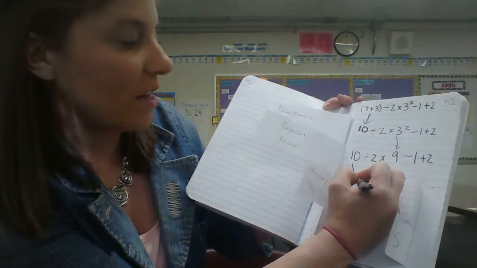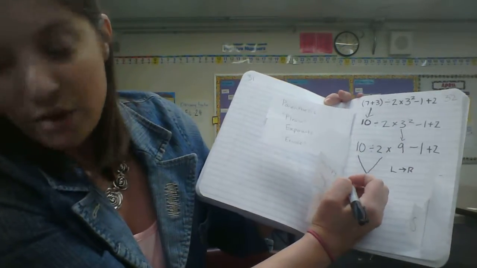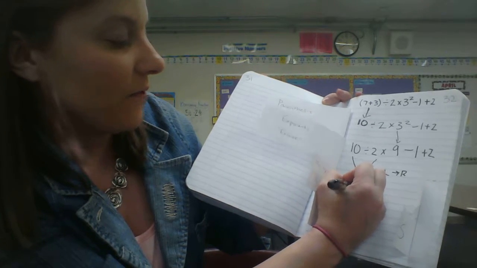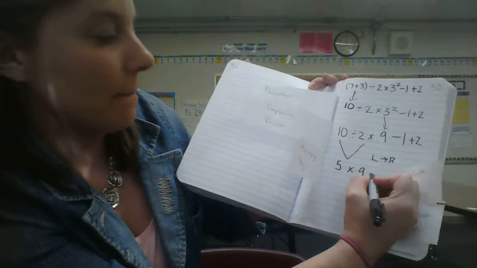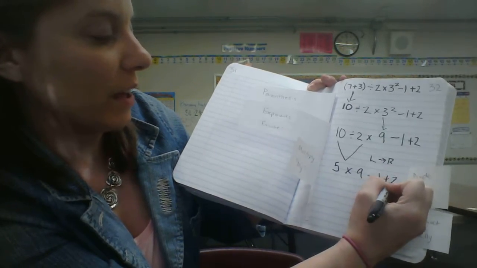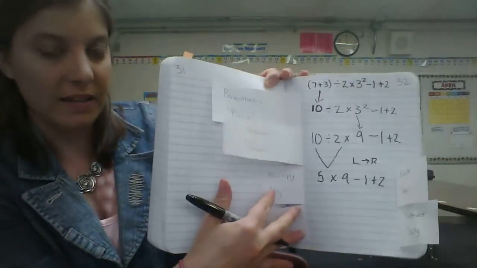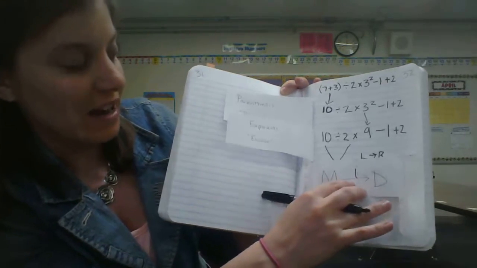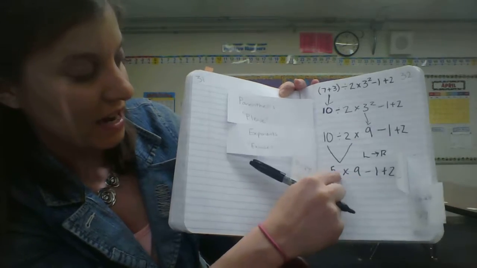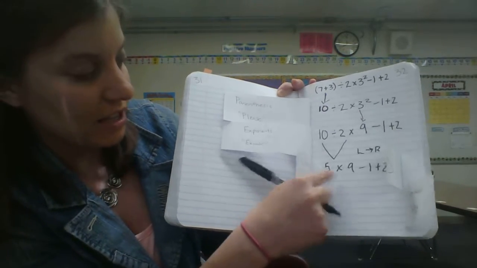I always like to draw these carrots. So we're going to go 10 divided by 2 is 5. Rewrite everything. Times 9. Minus 1 plus 2. Okay, so a second to copy that down. Now you'll notice I still have more multiply divide to do. I'm going to do my next multiplying still right underneath this space.